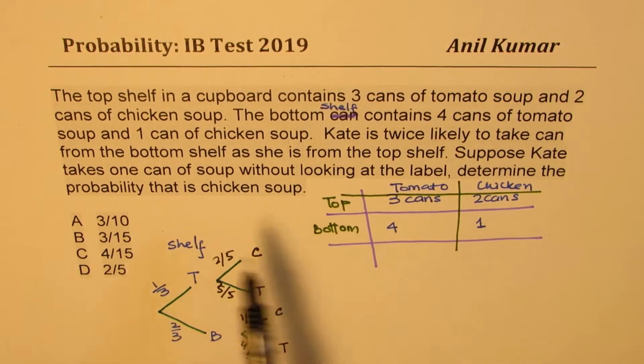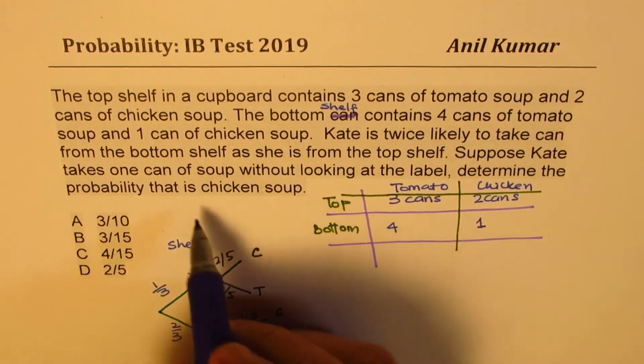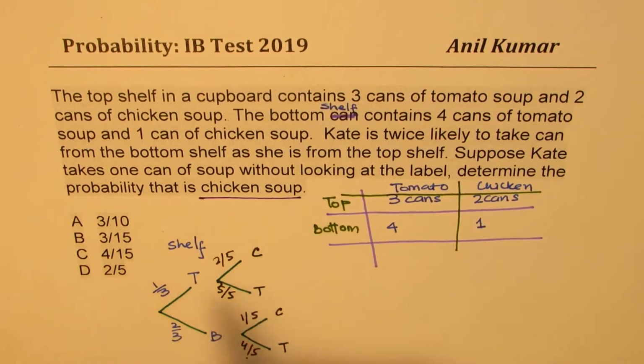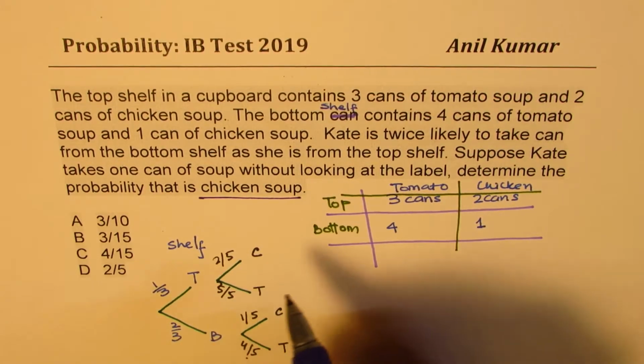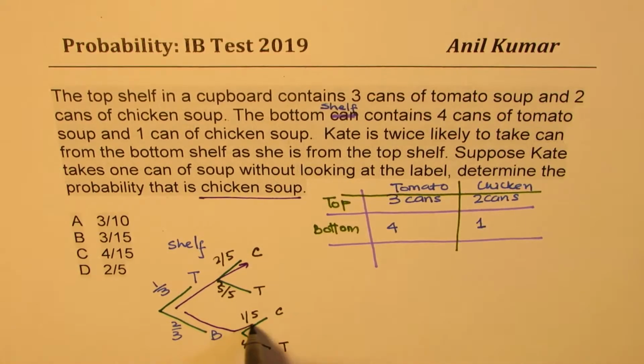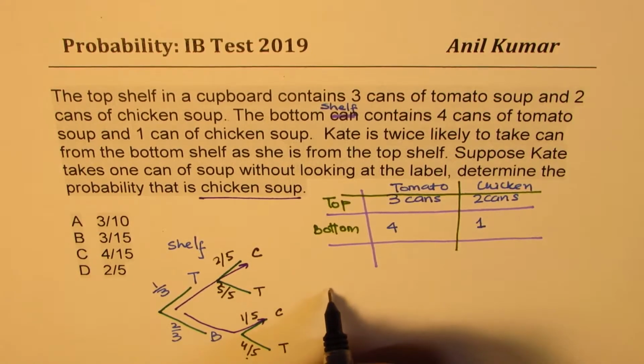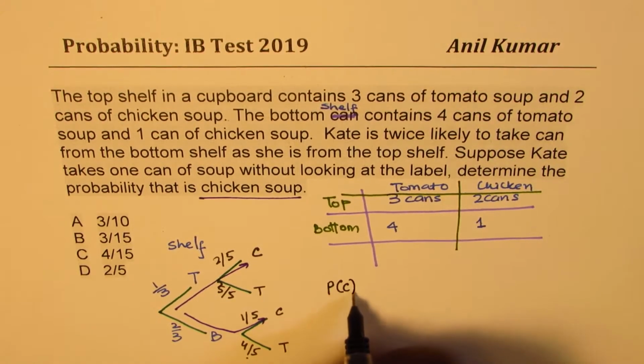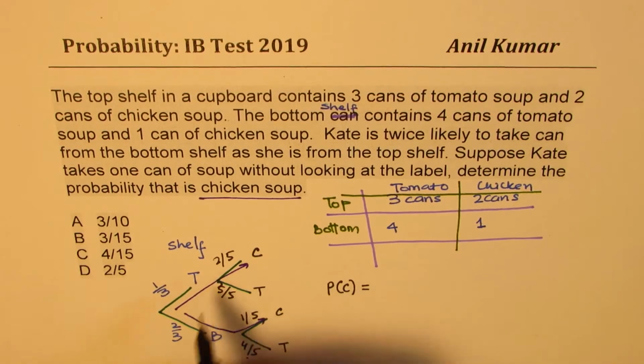Now we need to find the probability that she picks up chicken soup. So basically, we are looking for these 2 options. Correct? So we get the probability as equal to the sum of these 2.